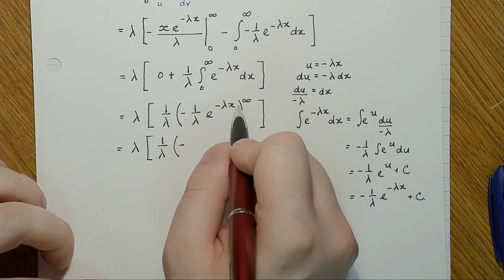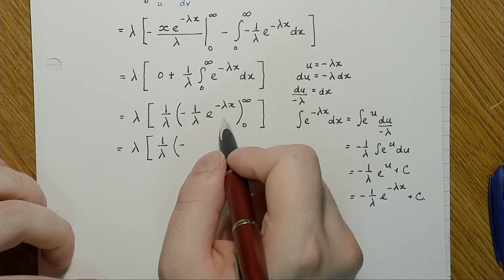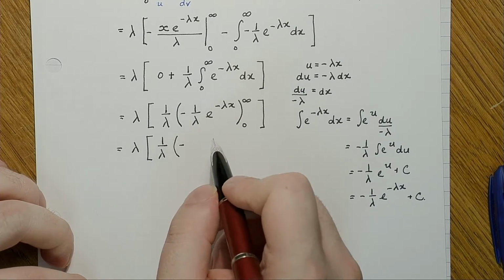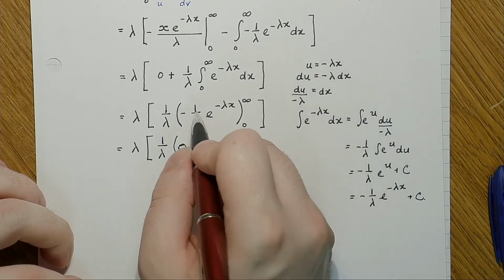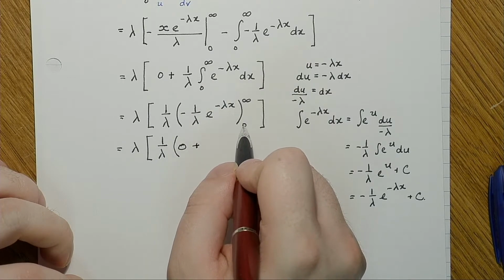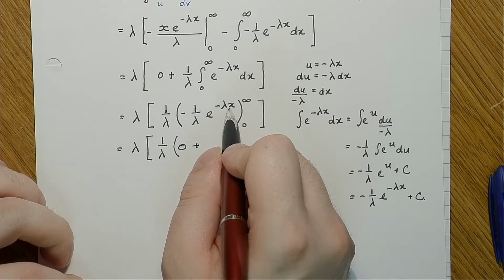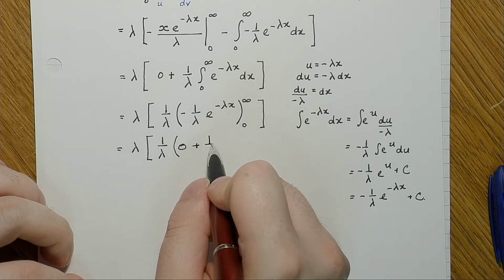So when I substitute in this value here, what I get over here is 0. And then I have a minus, and a minus gives me plus. And I put in 0 in here, and I get e to the 0, which is 1. So I'm just left with 1 over lambda.